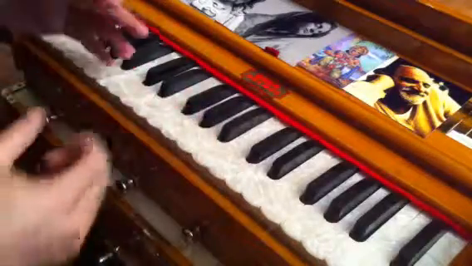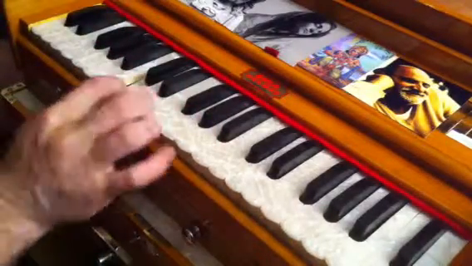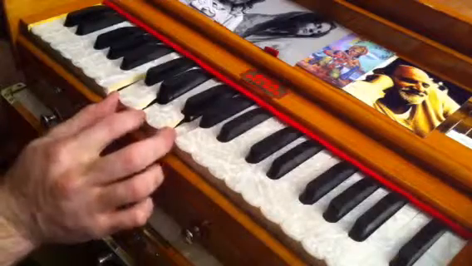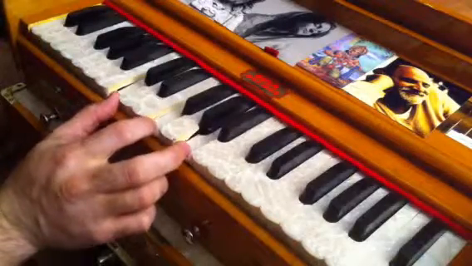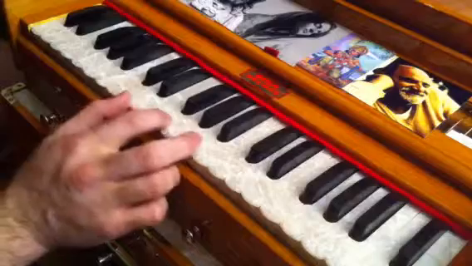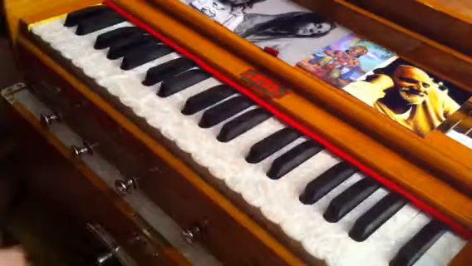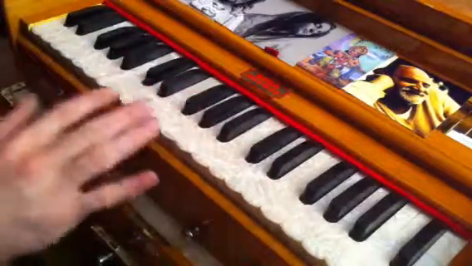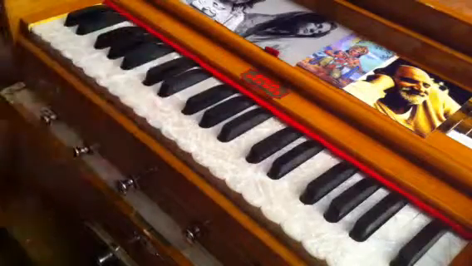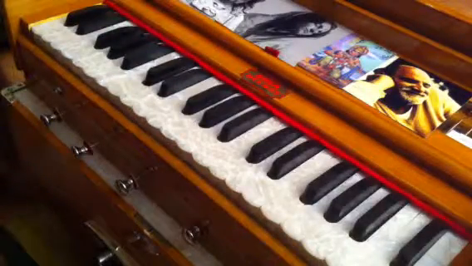Plus with the harmonium, you always want constant airflow, so when you're switching, you're always holding one note. As you switch, the notes are going to be closer together, so there's not going to be a big jump. So this will make your playing a lot smoother, and this will help you transition through chords to help with your melodies. Okay, hope this helped.